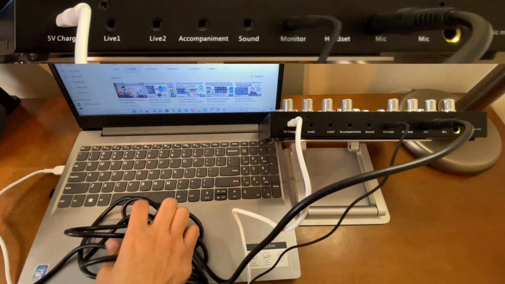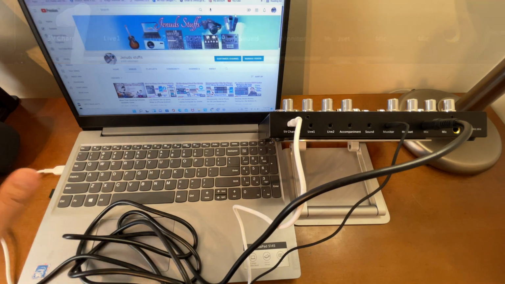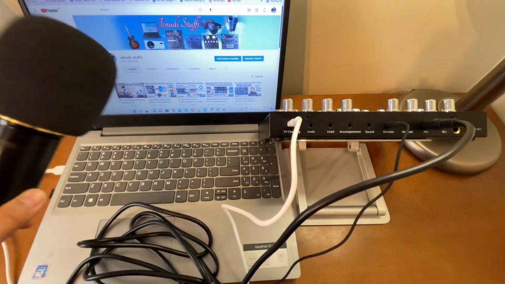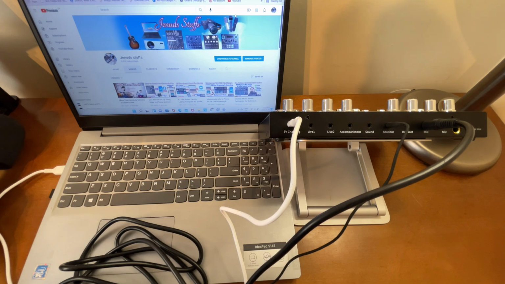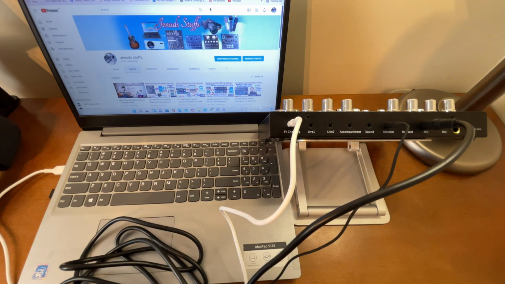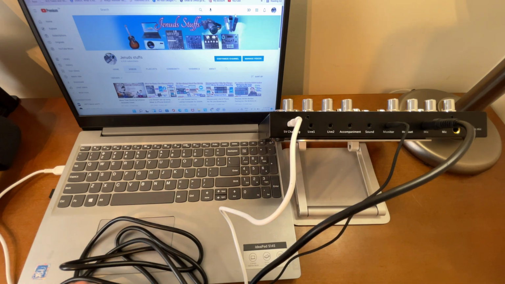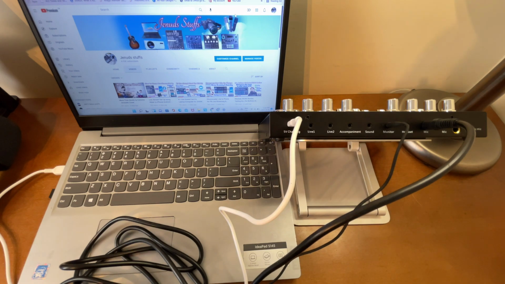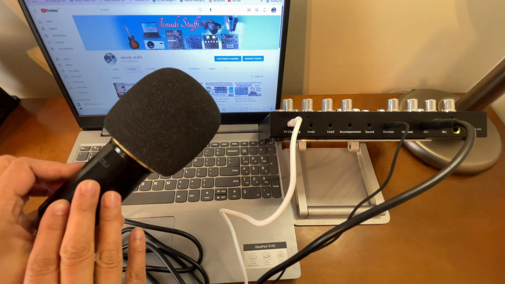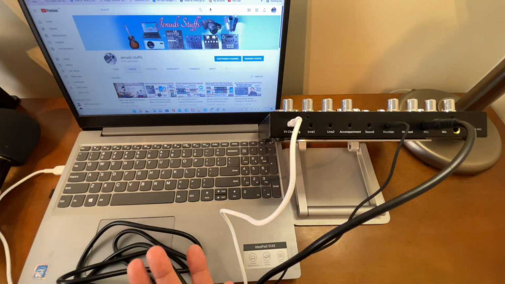By the way, for those of you who are curious, the condenser microphone that I'm using is the Beam 800 condenser microphone. If you're using an expensive condenser microphone like the Rode NT1A or AT2020, it might not work, so you might need a phantom power. But again, since I'm using a Beam 800 condenser microphone, it does work for me.